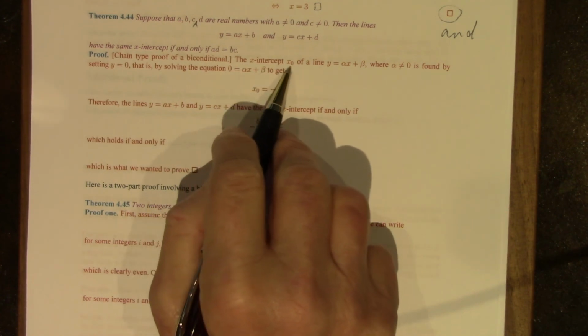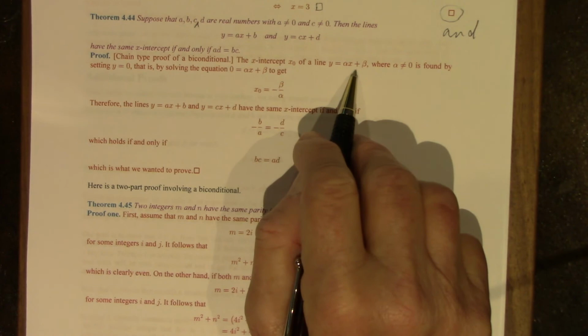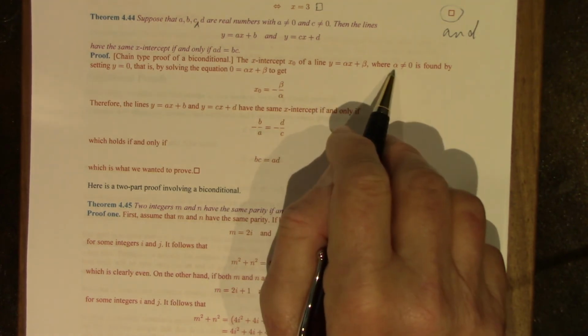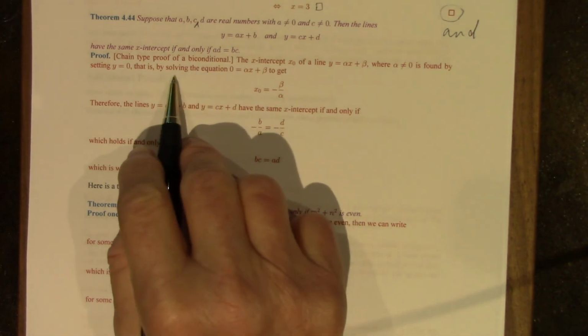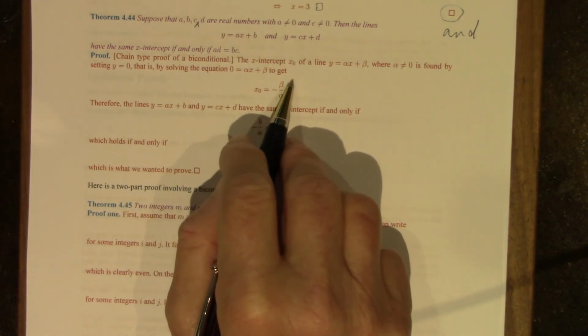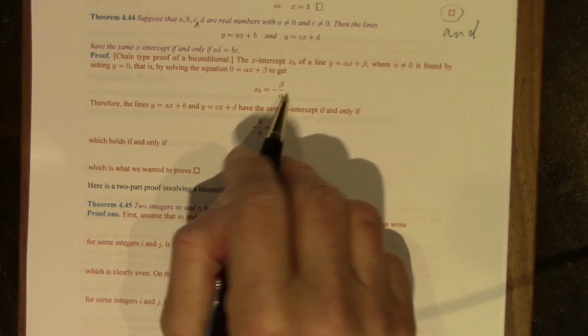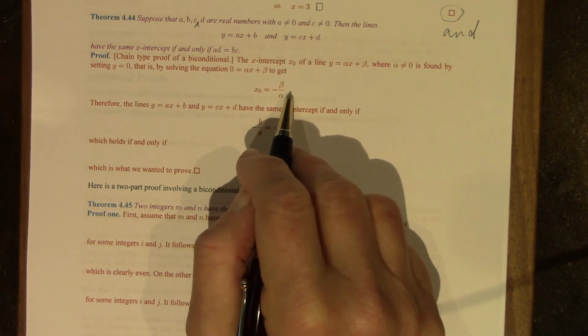The x-intercept, x naught, of a line y equals alpha x plus beta, where alpha is not 0, is found by setting y equal to 0. That is, by solving this equation to get x naught equals negative beta over alpha. This is a little lesson in how you find the x-intercept.